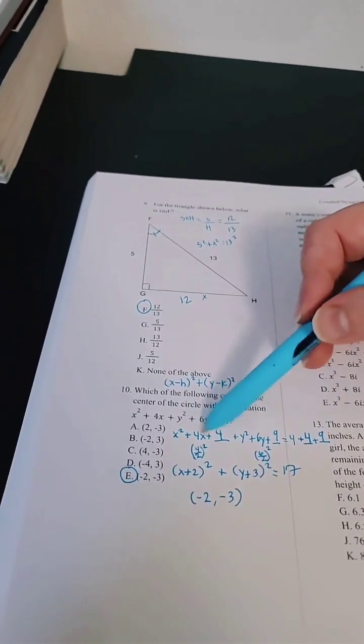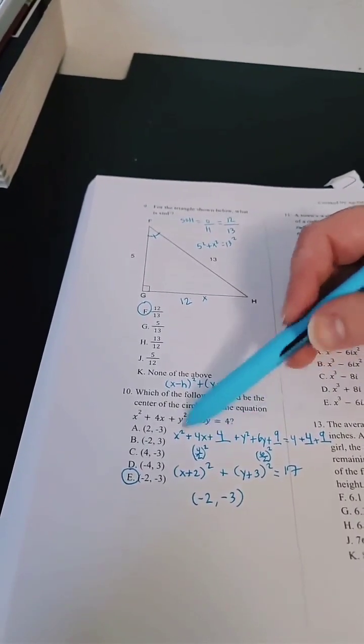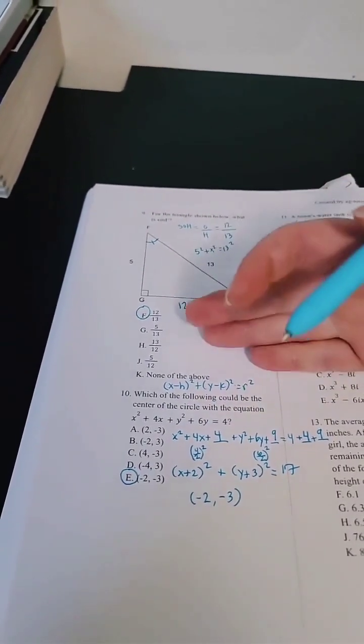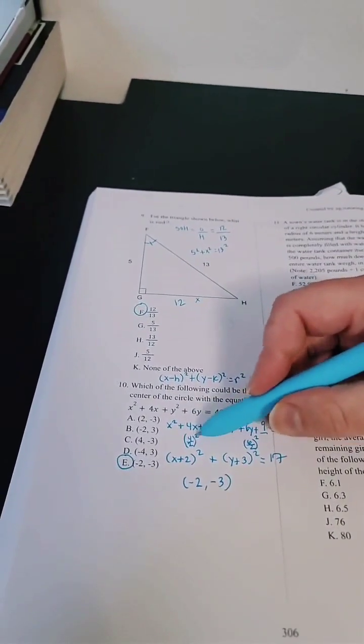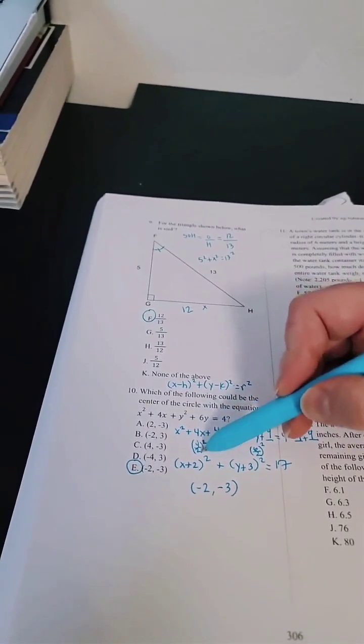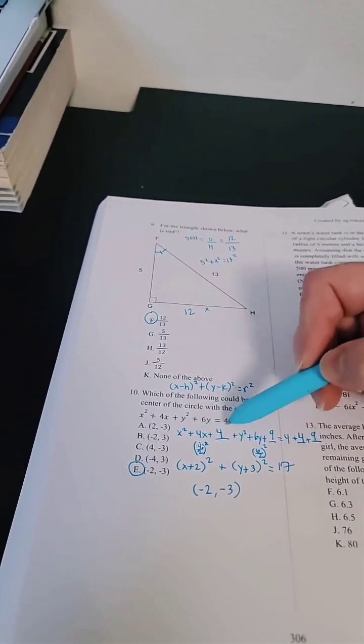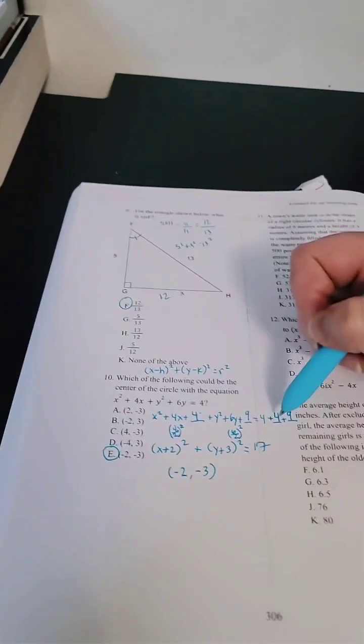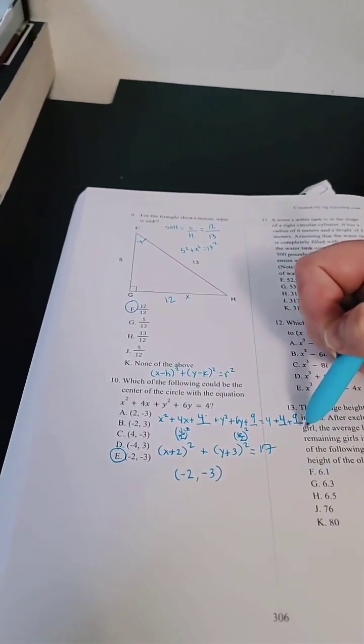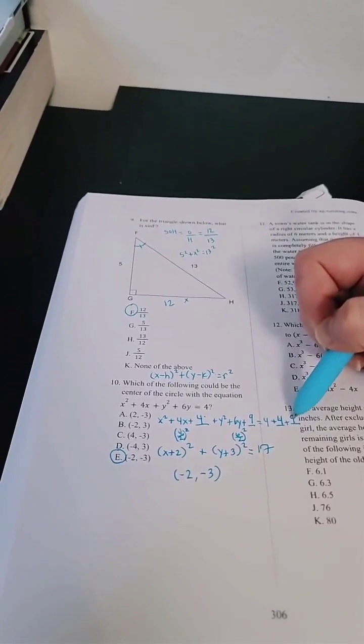The reason you divide by 2 is because this is how you complete the square. You learn this in school. You just have to memorize that you divide by 2 and square it. So 4 divided by 2 is 2, and then square it, and you would get 4. So that's how I got the 4 there, and I added the 4 on the other side too, because whatever I do to one side, I have to do the other.